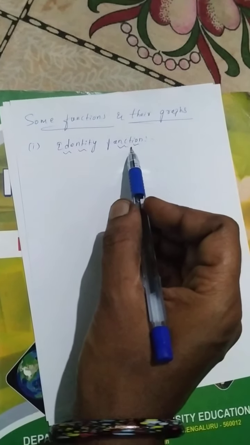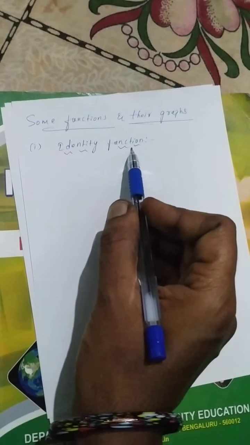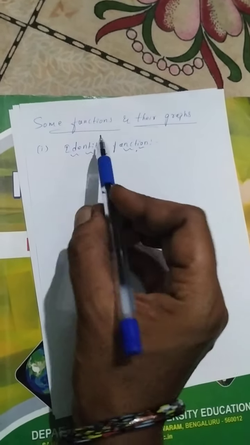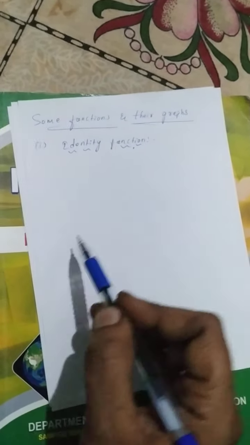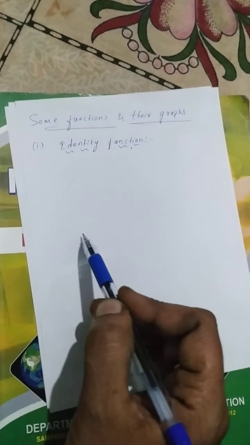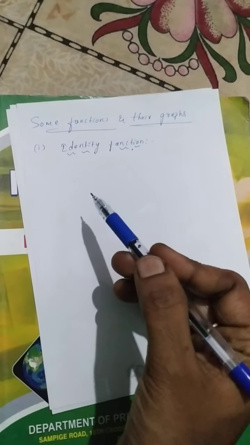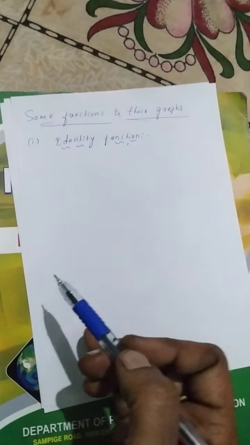function and plot the graph, and also they'll mention to write the domain and range. In that case, you have to write the definition, write the domain and range, then construct a table, and for the table you just plot it on a graph. So each and every step carries 1 mark. So first is the definition.